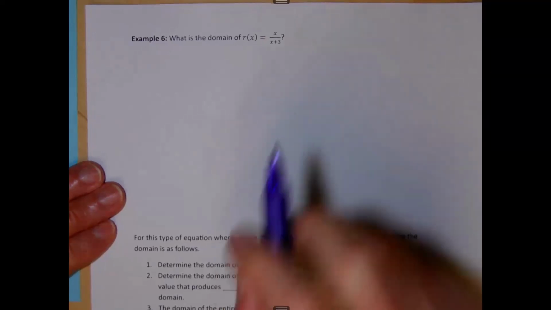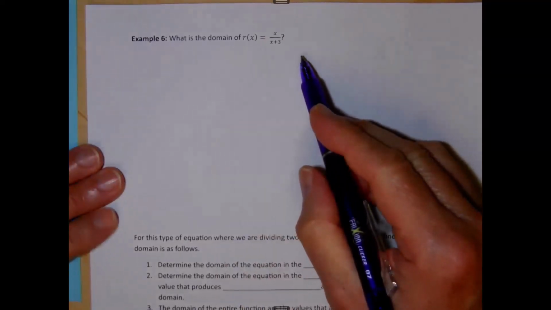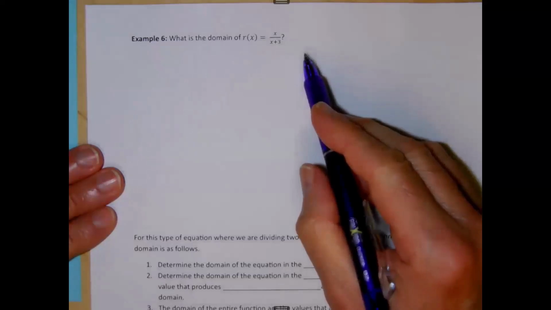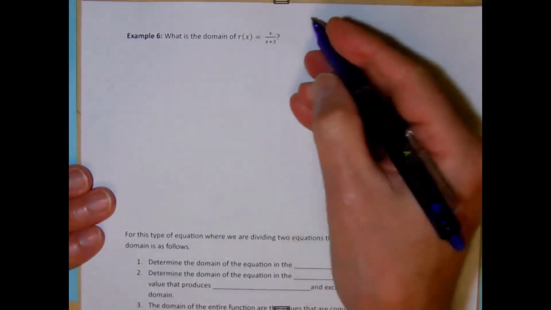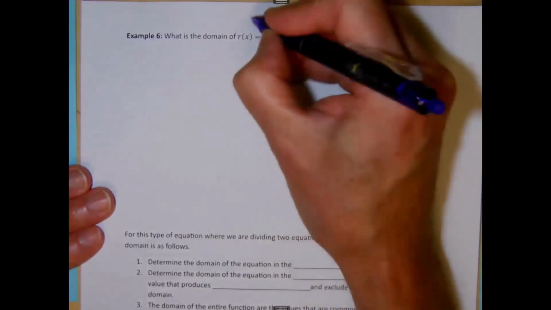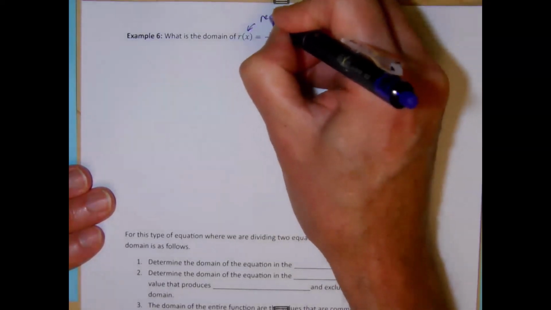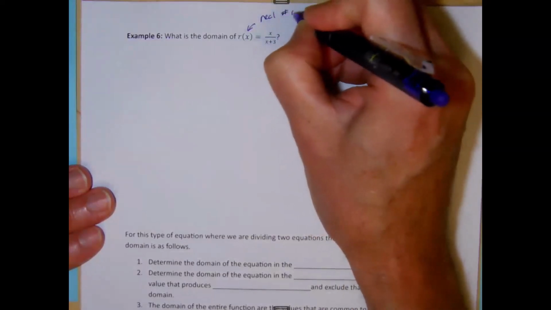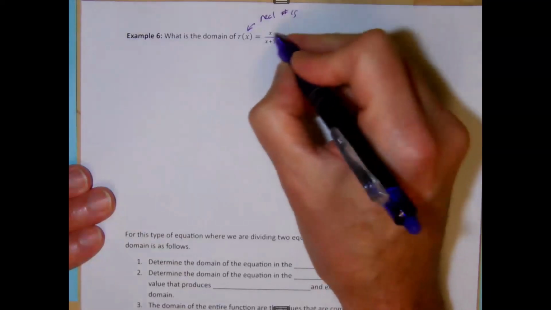What is the domain of r of x equals x plus 3 over x plus 3? Well, again, we have to ask ourselves the following question: what are the real numbers allowed? I know we're allowed real numbers, but is there any problem here that we can see? I'm going to break this out into different parts.